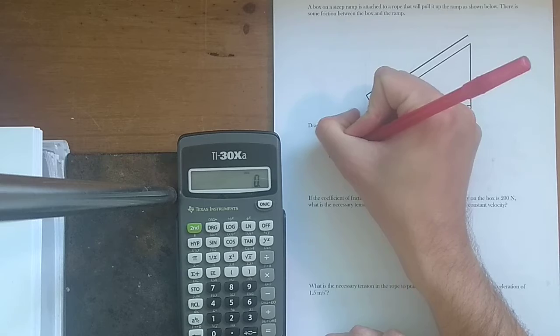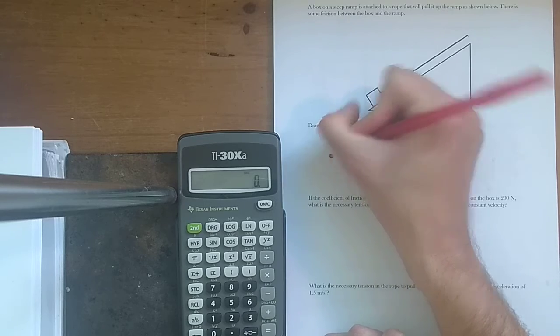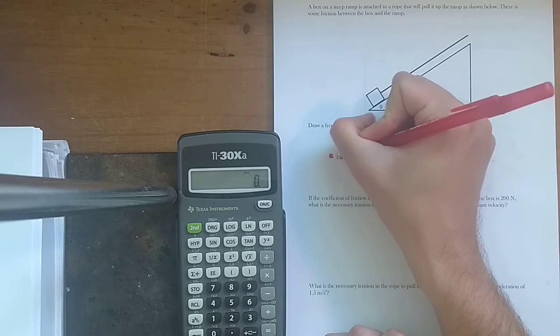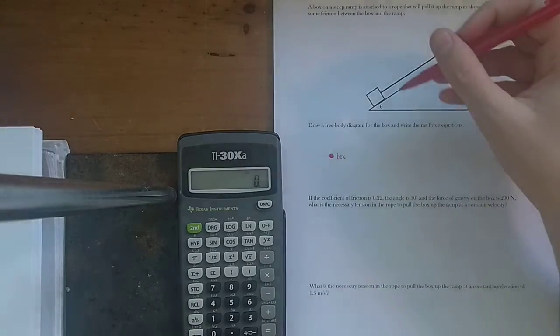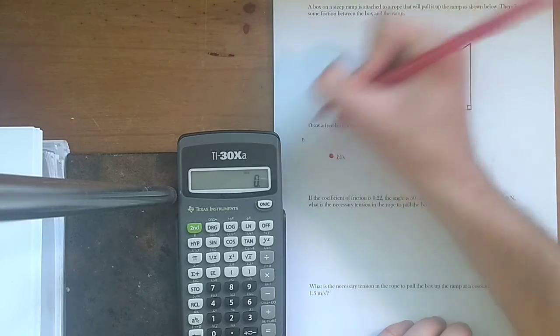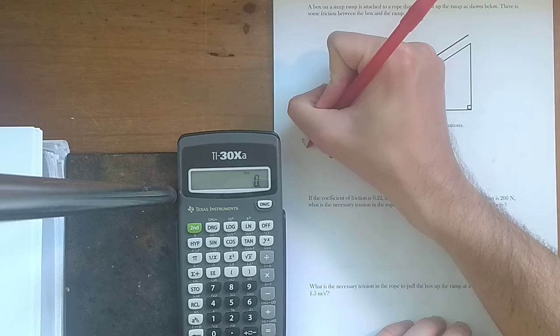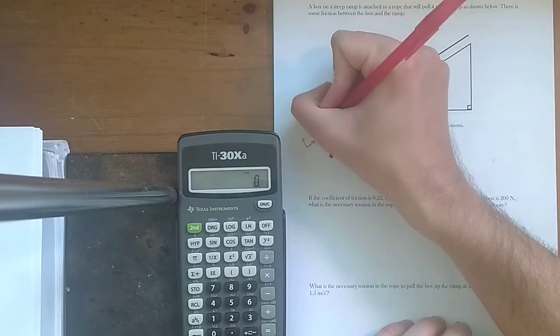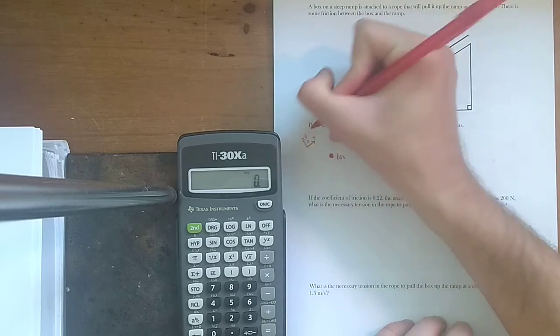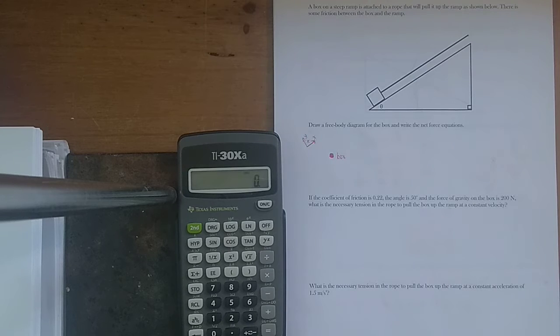So that's going to begin about the same way as last time. We're going to have a box. This time for my axis, since the box is getting pulled up the ramp, I might as well make the direction it's getting pulled the positive x direction. I'm going to tilt my axis again, and as I'm talking through this, I'm going to go through the same sort of stuff that we did last time, but just in a little bit less detail. If you forget why I'm doing something, just go back to that last video and take a look.